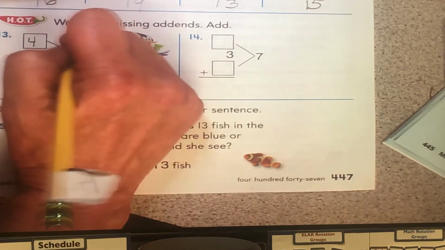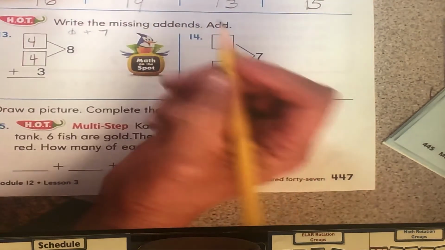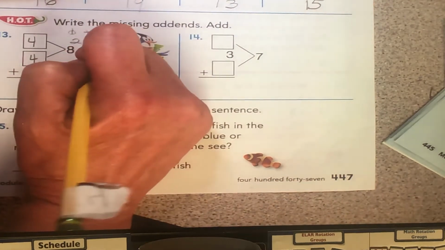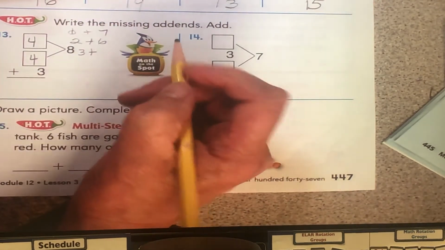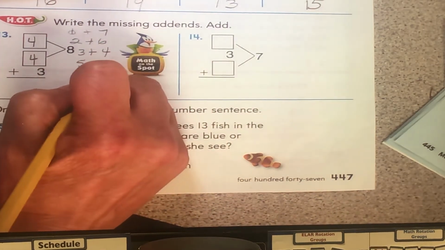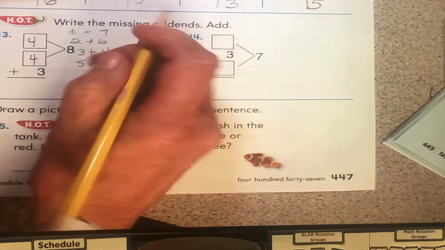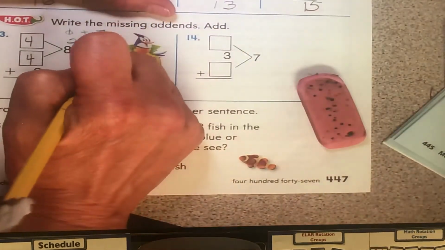I could do 1 plus 7 equals 8. I could do 2 plus 6. 3 plus what? 5. I'm sorry, 3 plus 5. Excuse me, I skipped over here.